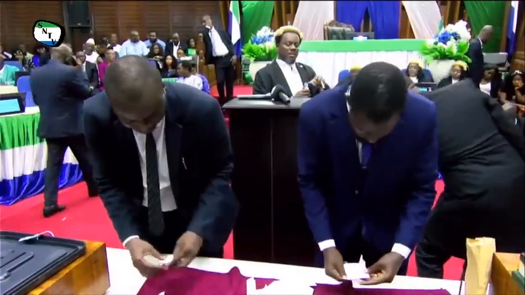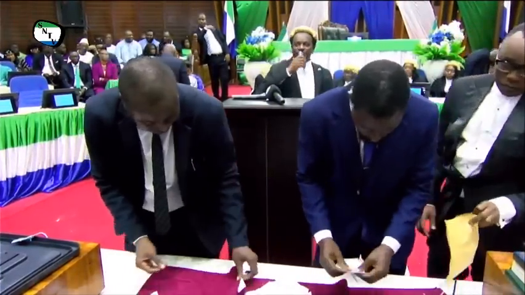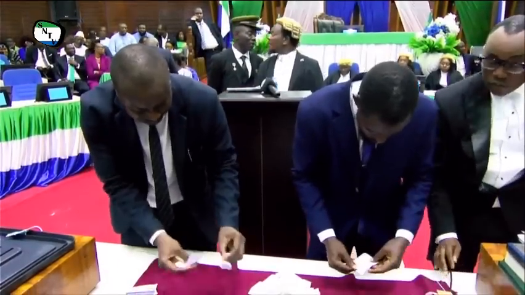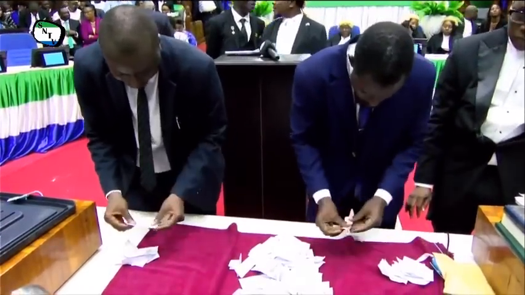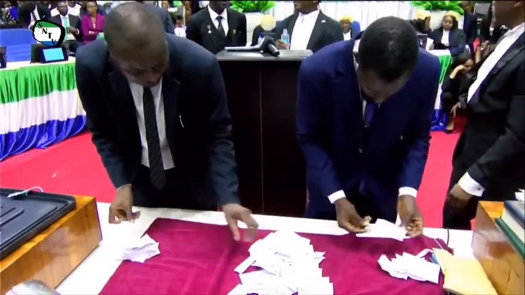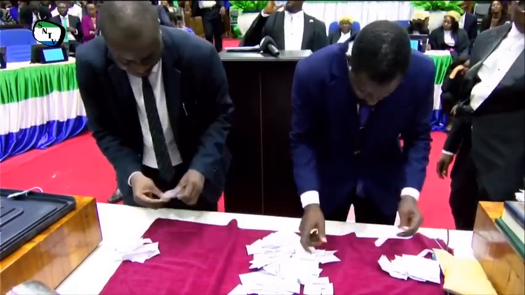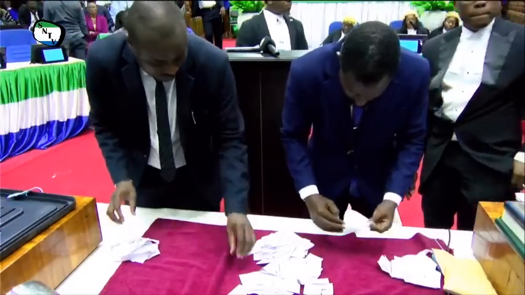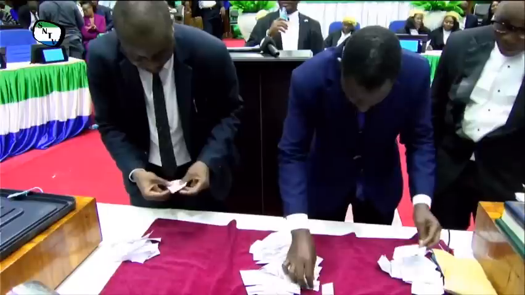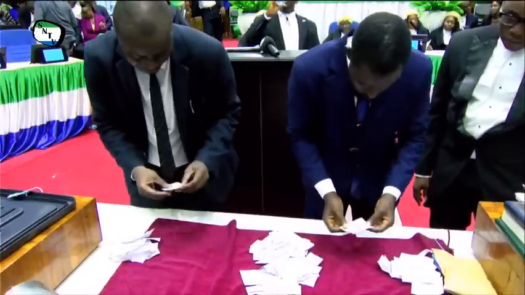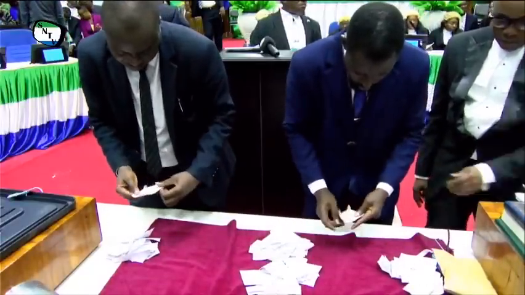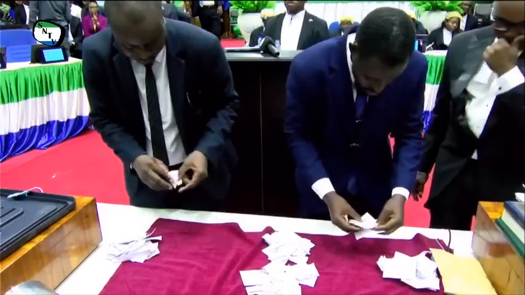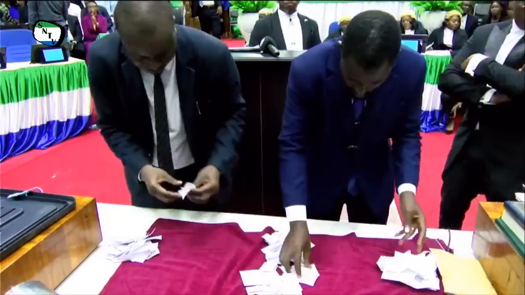As you can see, the Paramount Chief MPs are coming forward. Normally they are the last to cast their votes. Once their votes are cast, sorting is done and then counting. After counting, the results are going to be announced. This is the second voting. The first voting ended, and those for the ayes had 93, the nays 1, void 0.